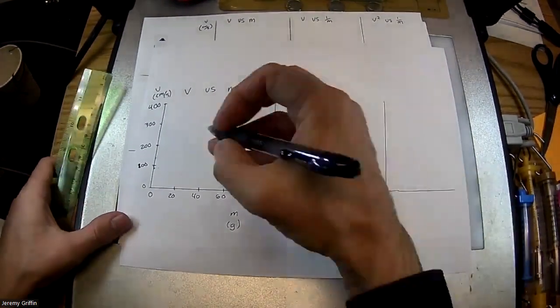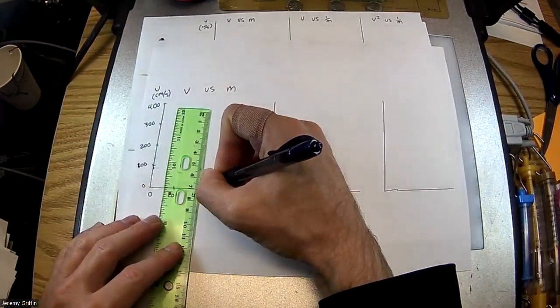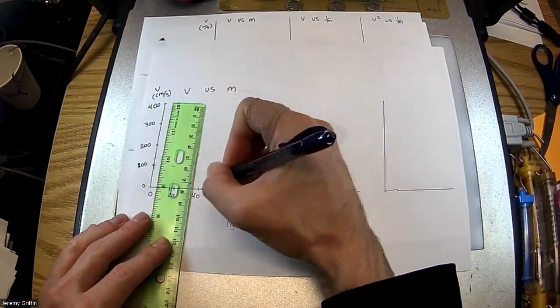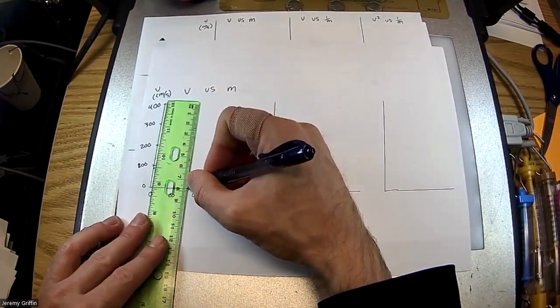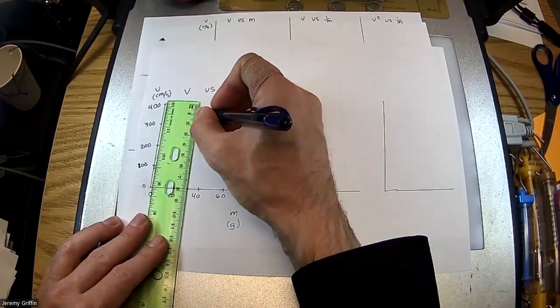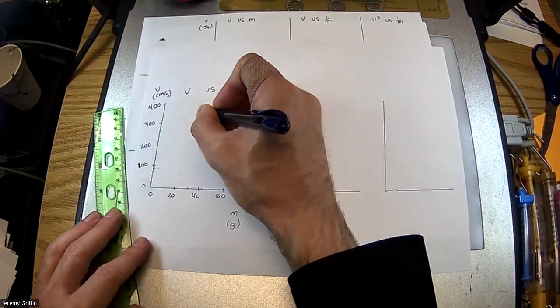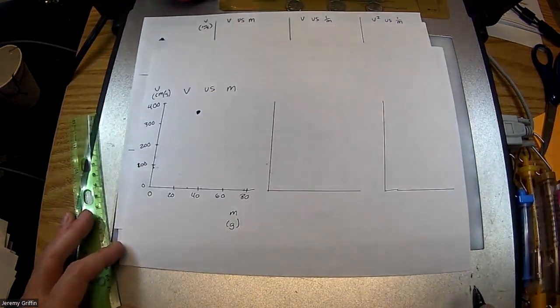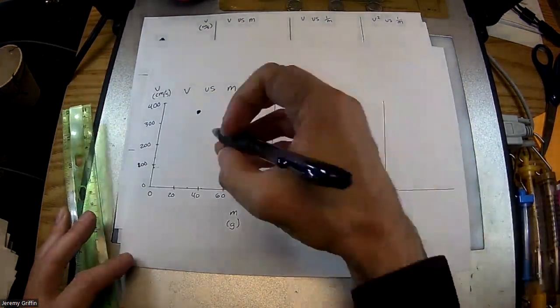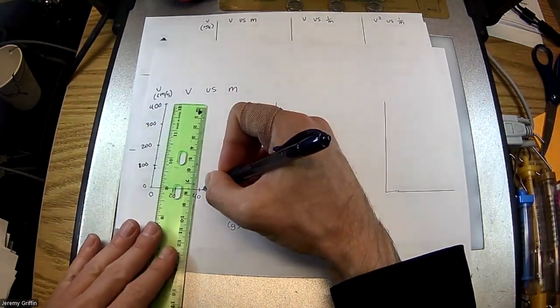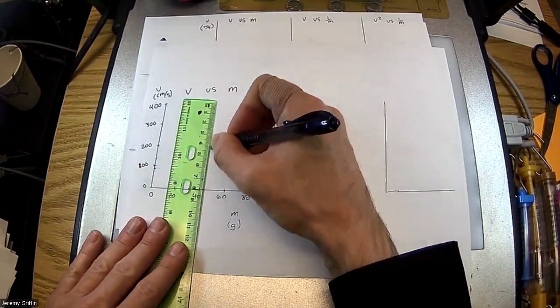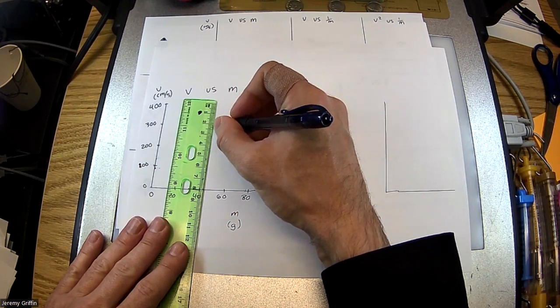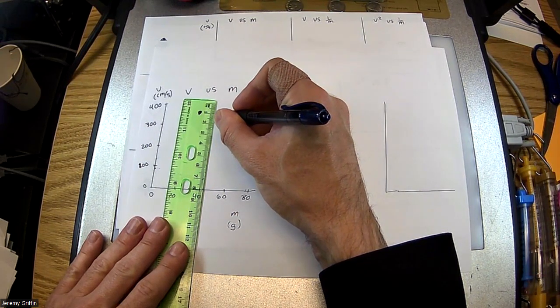32 grams and 357. Sorry, what's the speed? 357. Okay, so 32, 357, bang, it's right about there. What's another data point? 42 and sorry, what was the speed? 340. 343? 343.